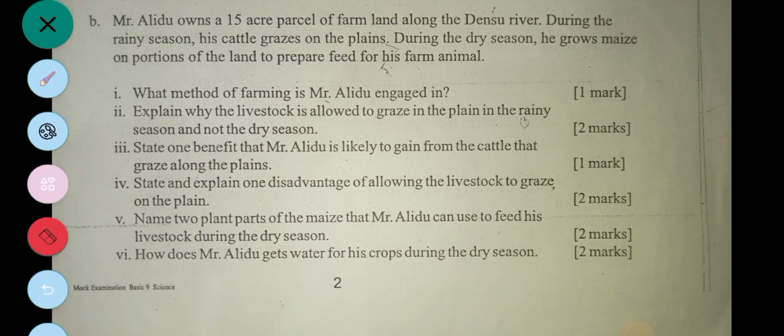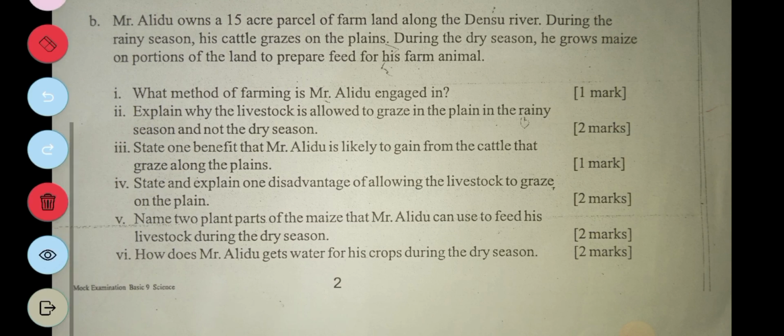Mr. Alidu owns a 15-acre parcel of farmland along the Denso River. During the rainy season, his cattle graze on the plants. During the dry season, he grows maize on portions of the land to prepare feed for his farm animals. So I says, what method of farming is Mr. Alidu engaged in?